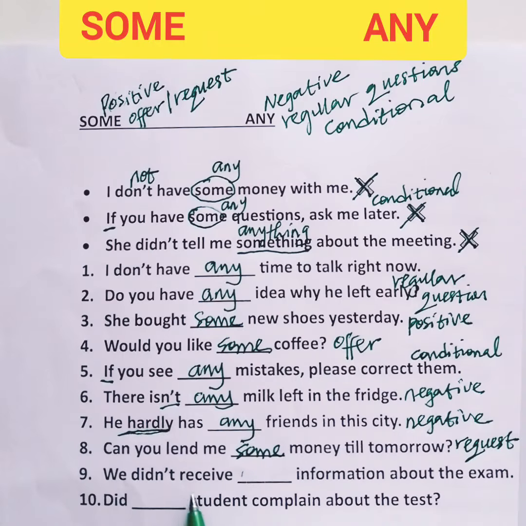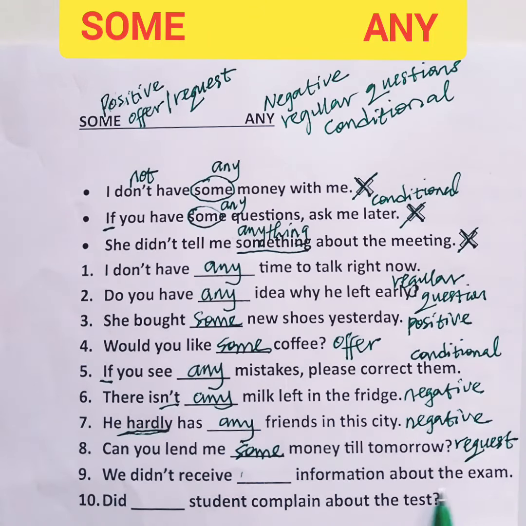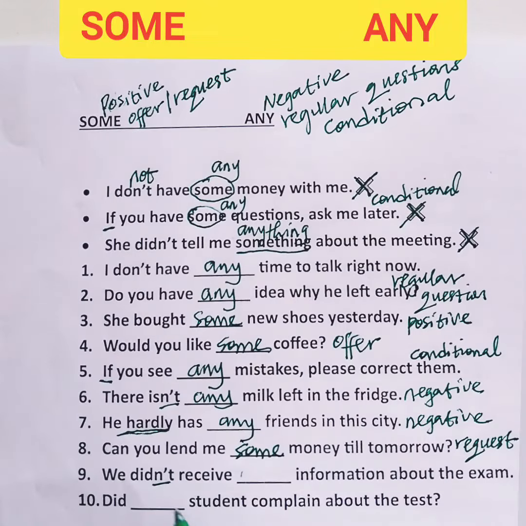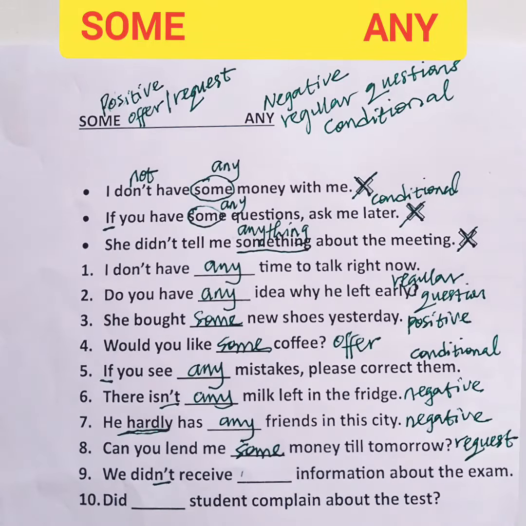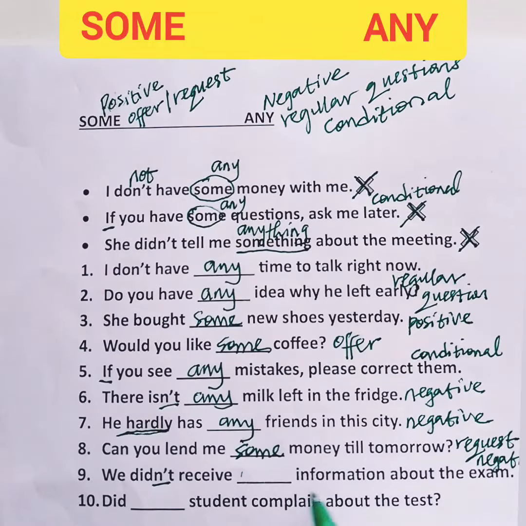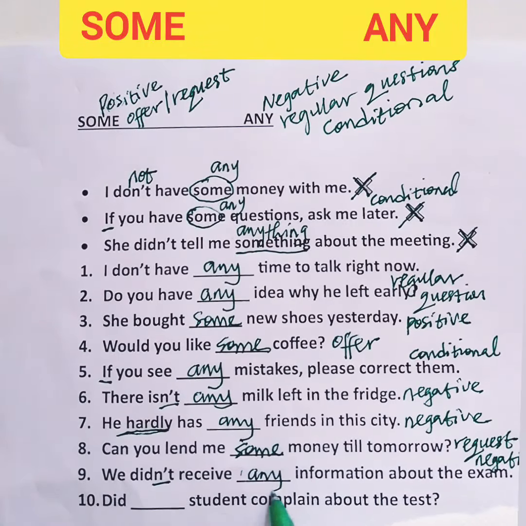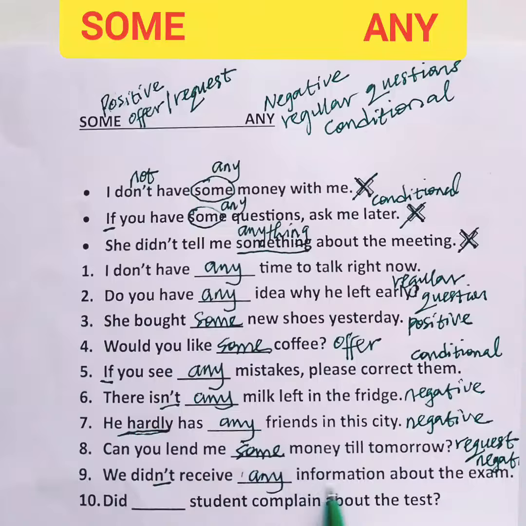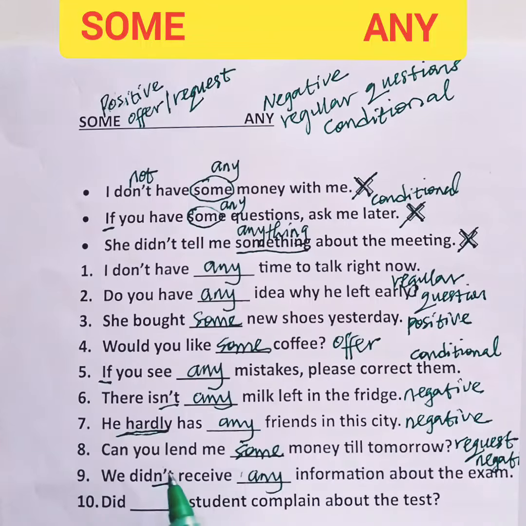9. We didn't receive blank information about the exam. Now look at this. Not. That's negative. For a negative sentence, make use of any. Do you know that you can make this sentence positive by removing this?